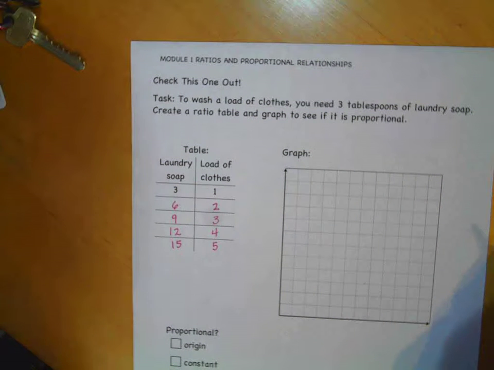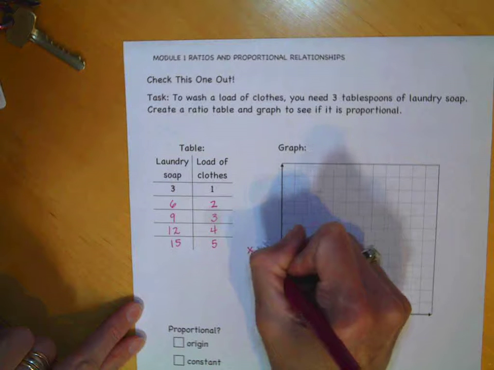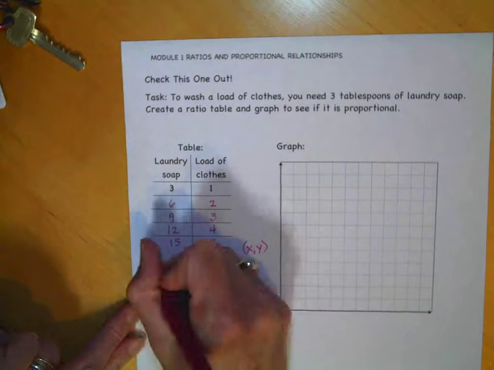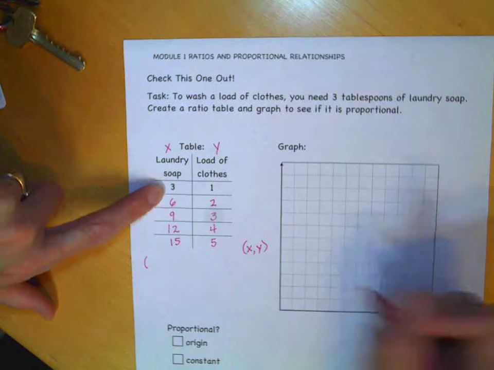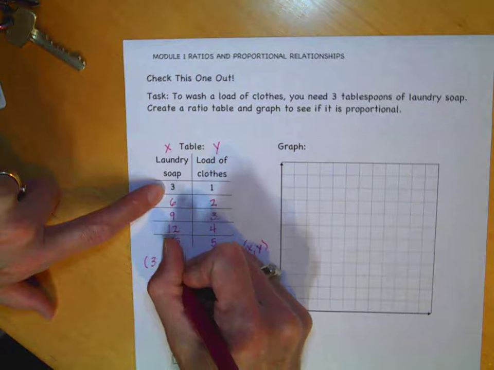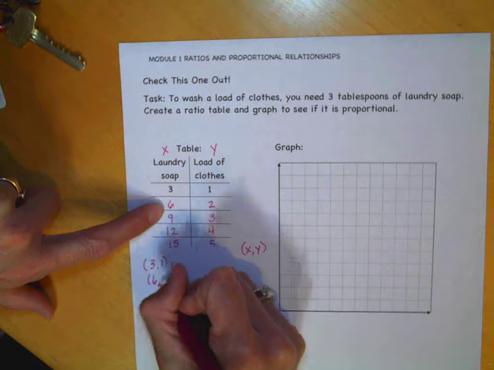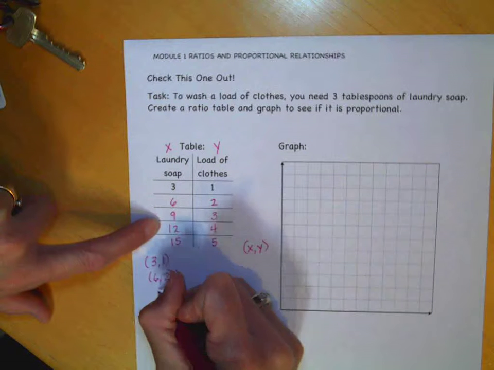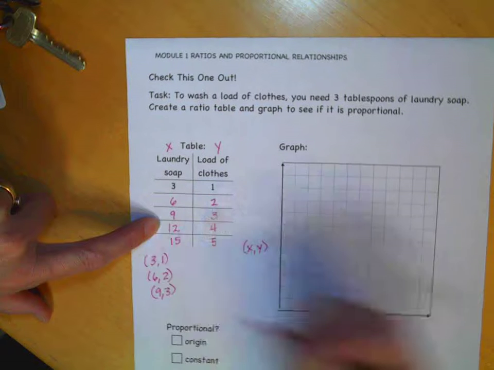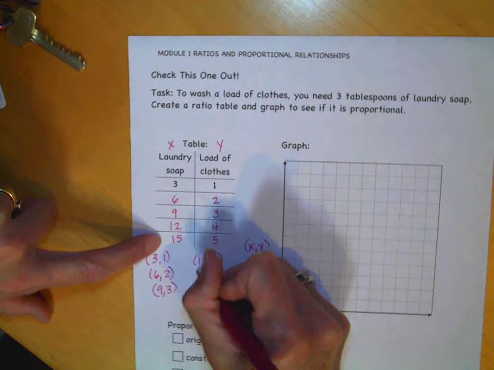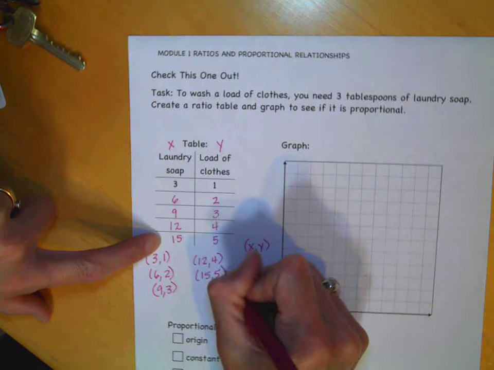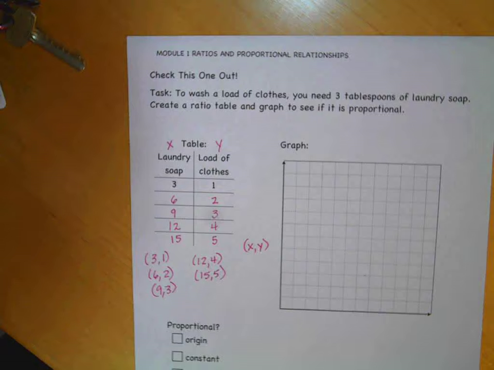So the thing that's pretty awesome about this is we can still check to see if we have a constant. But before we do that, let's go ahead and make our ordered pairs, because remember, you have to have ordered pairs to graph them. So remember that an ordered pair is always x first, y is second. So we have parentheses, look at the first x. Remember, this is always the x, this is always the y for now. So we have 3, 1. We have 6, 2. We have 9, 3. We have to put the parentheses around. We have 12, 4, and we have 15, 5. All right, so now we have our ordered pairs.